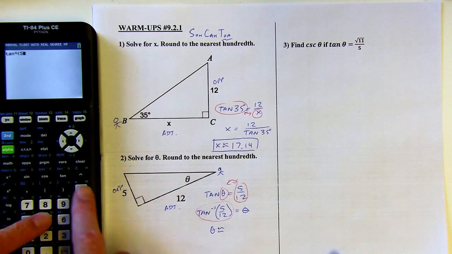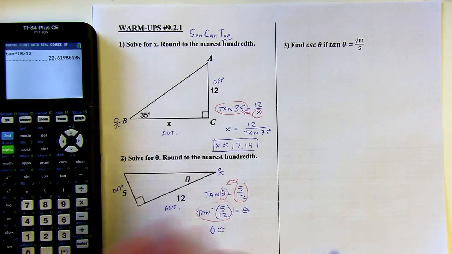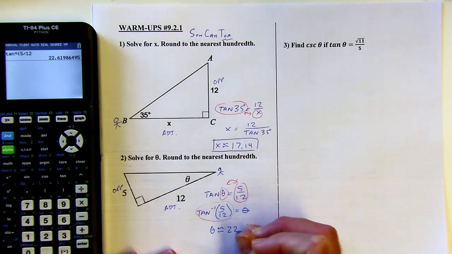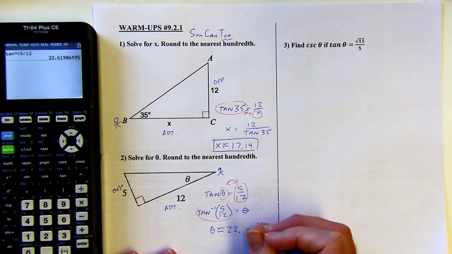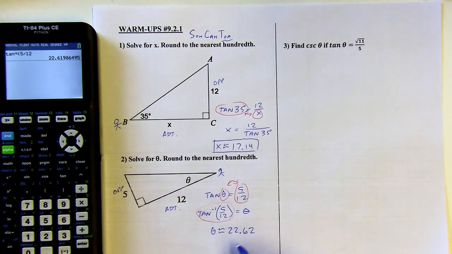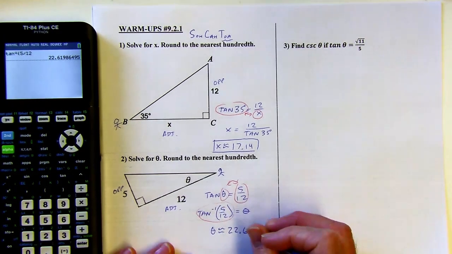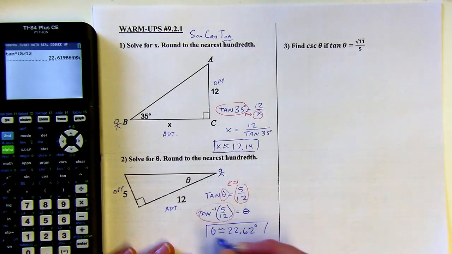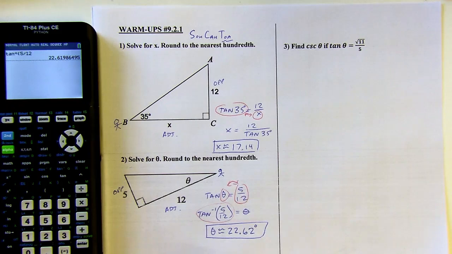And then I'll type in 5/12. Some calculators you might have to find 5/12 first and then take the inverse tangent of that. Okay, and going to the nearest hundredth, that's going to be about 22.62. And I also want to show that this is the measure of an angle, so this is in degrees. It's important to put that because it's not radian measure. Okay? All right. Next problem.